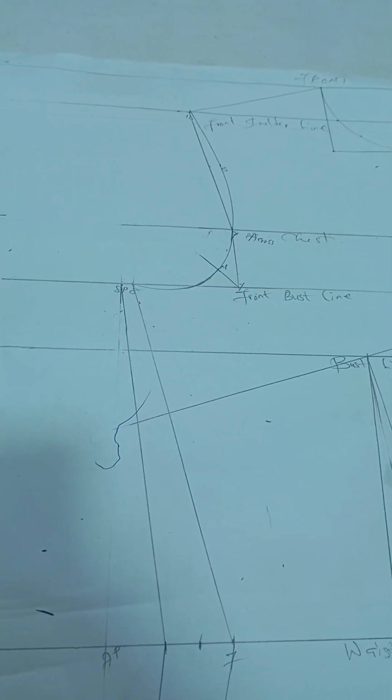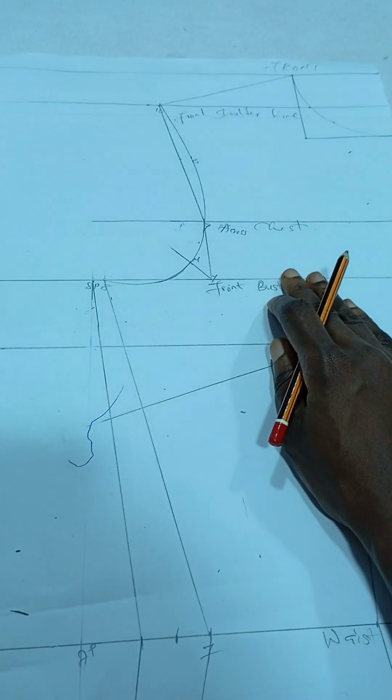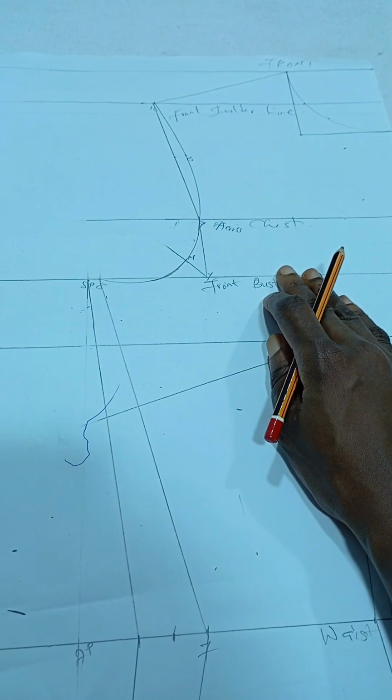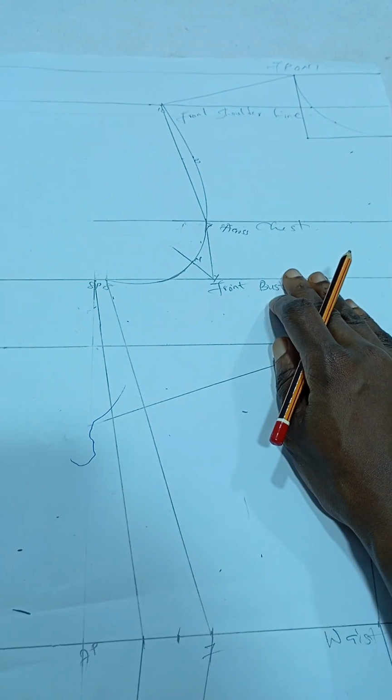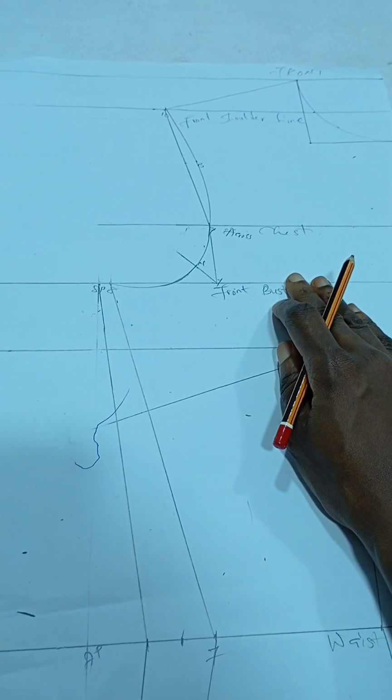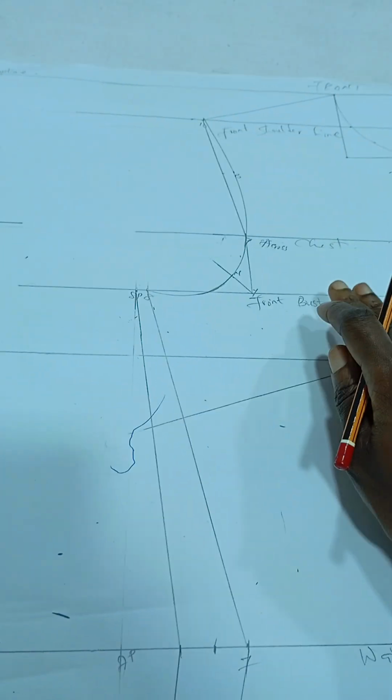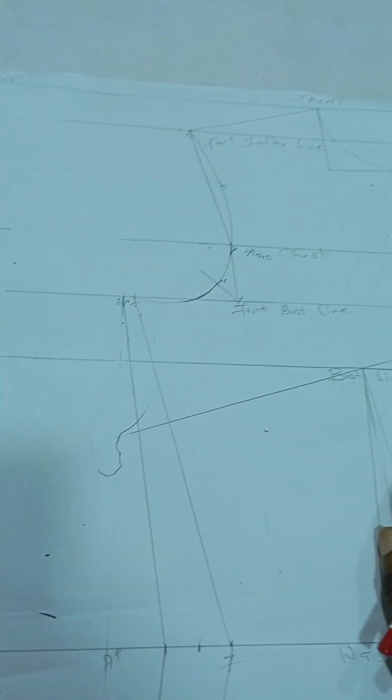Okay? And then, how do I get across chest? I've already shown you how we got across chest. To get the across chest, measure 2 inches above the front bust line. 2 inches from here, you get the front bust line.